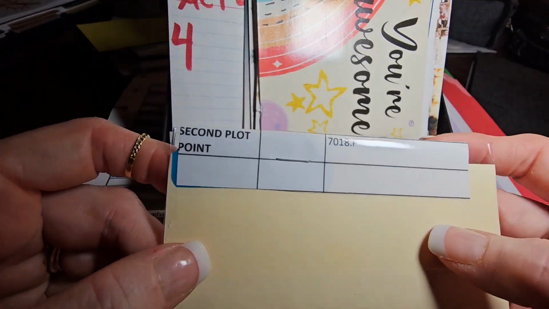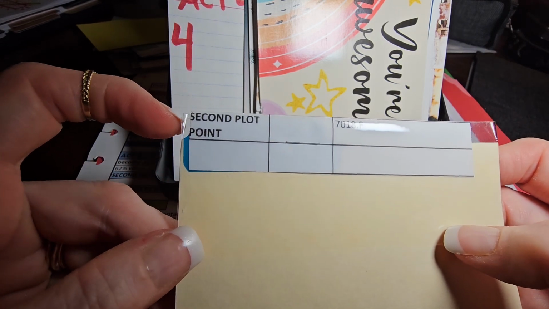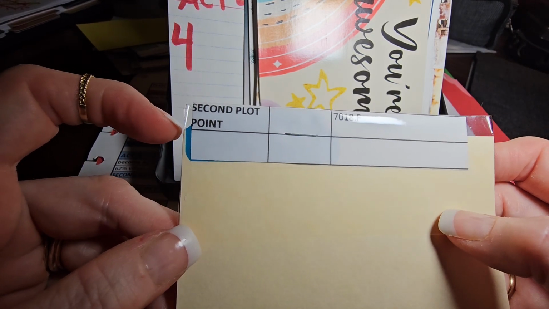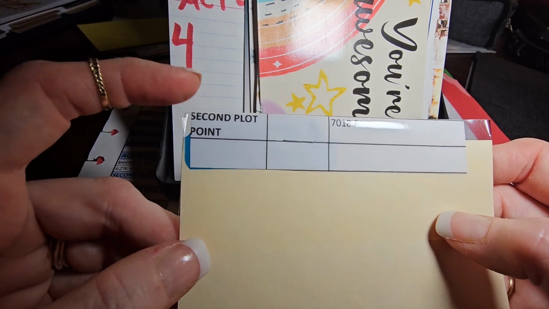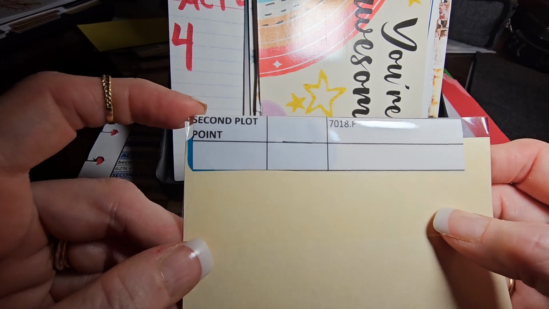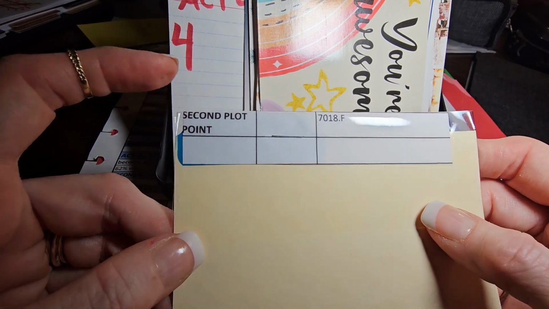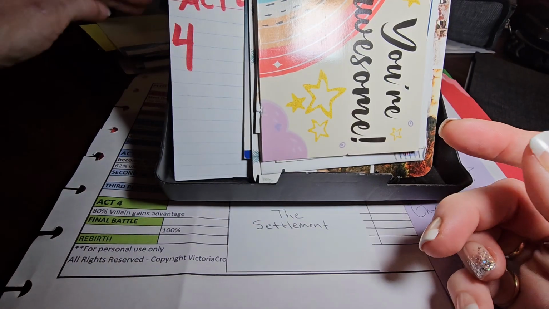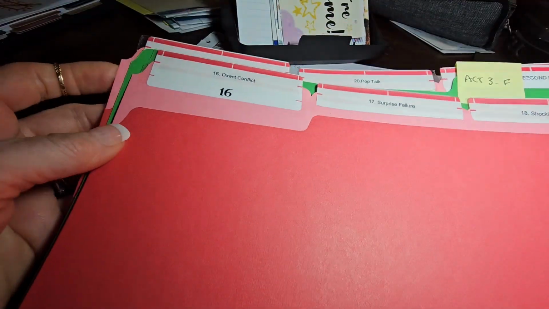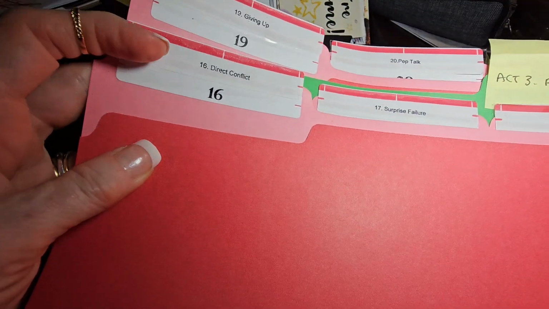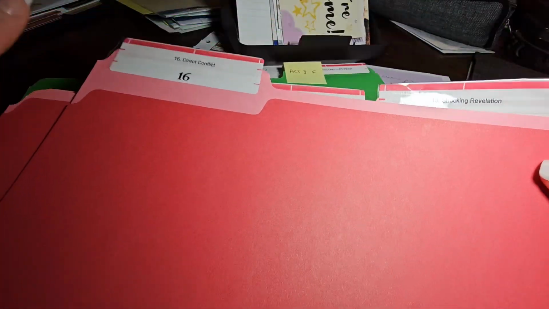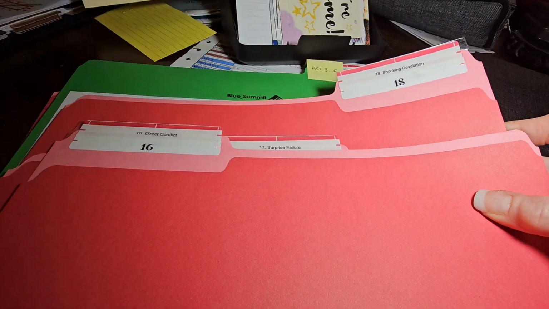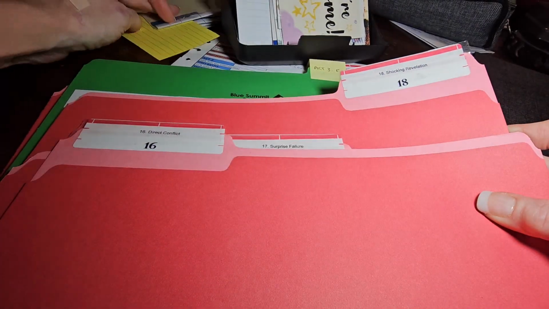And then finally, that brings us to the second plot point. The second plot point is what we call the doorway into the next act. This is the major outcome of everything that your character has fought its way through in Act 3 that then becomes the reason they must go on into Act 4 to finish out the story. So, as you know, I have corresponding to each of these plot points a folder beginning with number 16, and it goes all the way through the end of Act 3, which lands on the 18 card, which is that shocking revelation card.